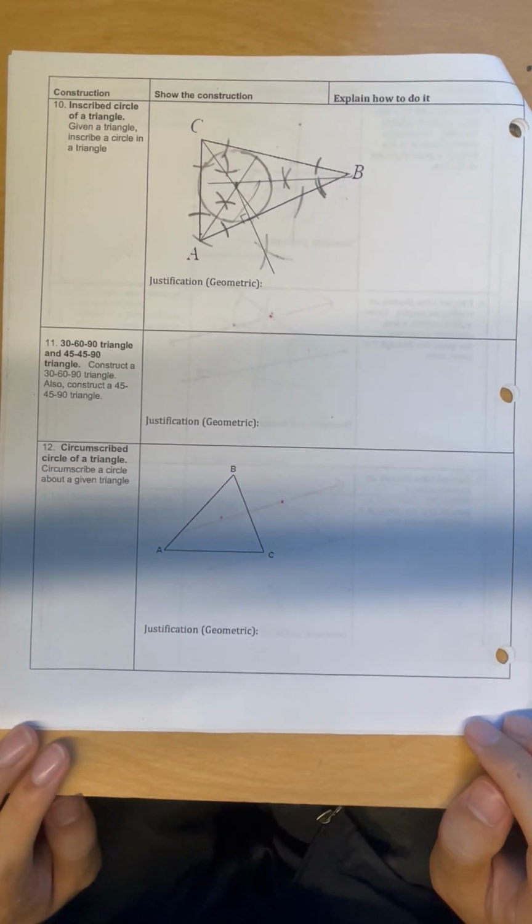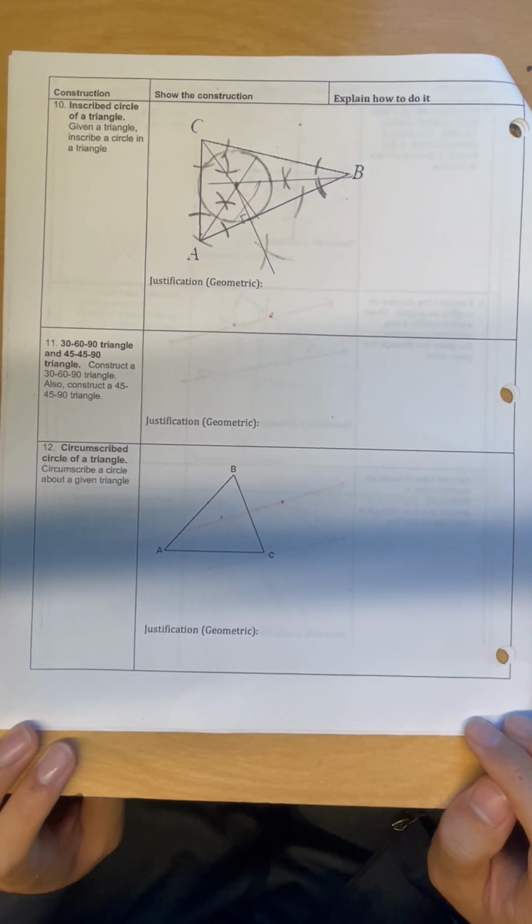Hey guys, Kyle here, and today we're going to be constructing a 30-60-90 triangle as well as a 45-45-90 triangle.